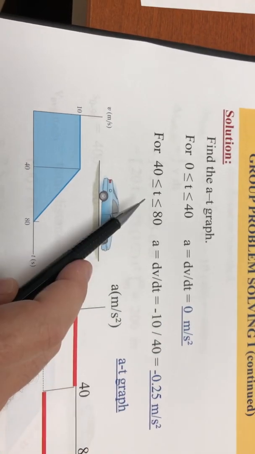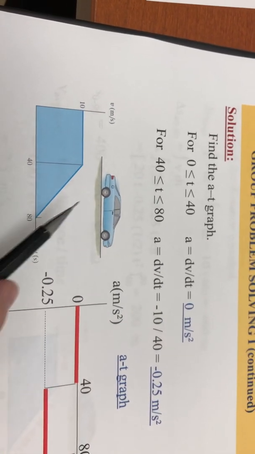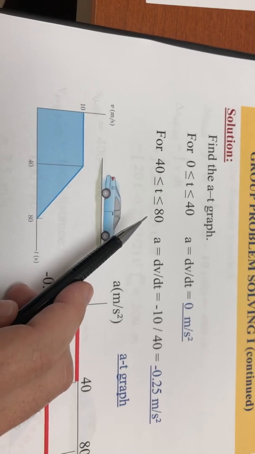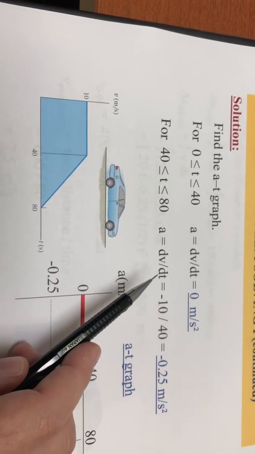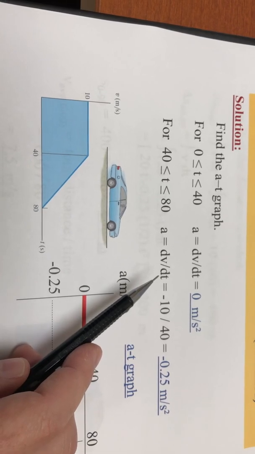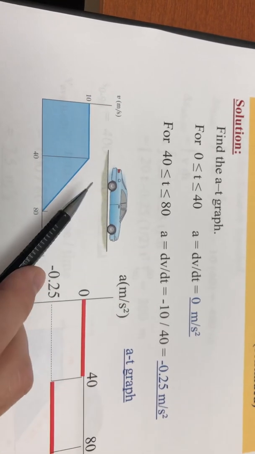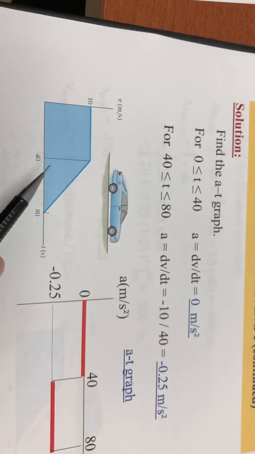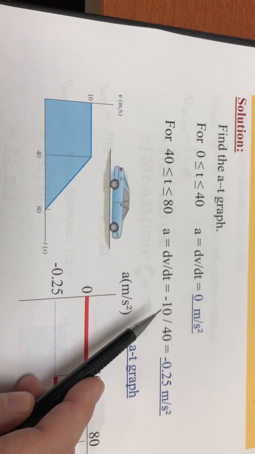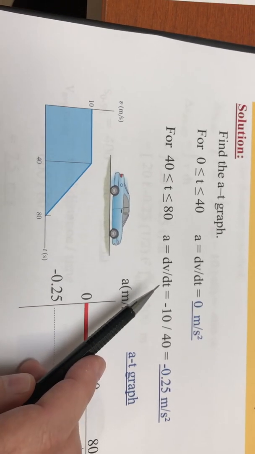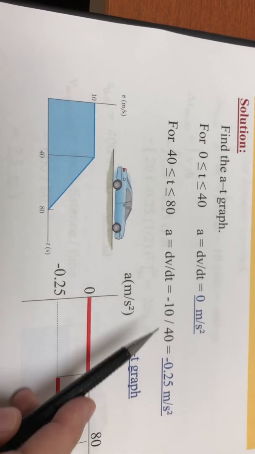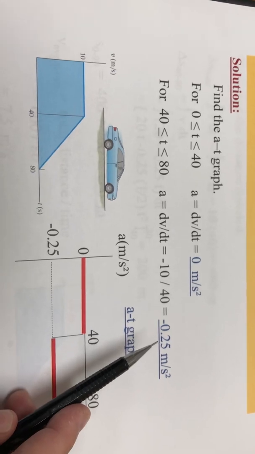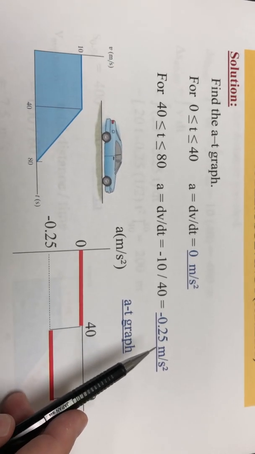Okay. Now we're in this next region here. We're going between 40 and 80. And so the acceleration is the change in velocity over the change in time. Well, how much does the velocity change? It goes from 10 to 0. So we actually have a change of minus 10. And then what is the time range that this goes over? Well, this goes over a range of 40 seconds. And so our acceleration is negative 0.25 meters per second squared.